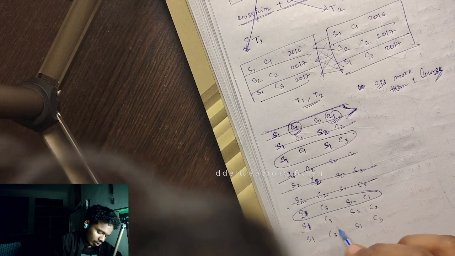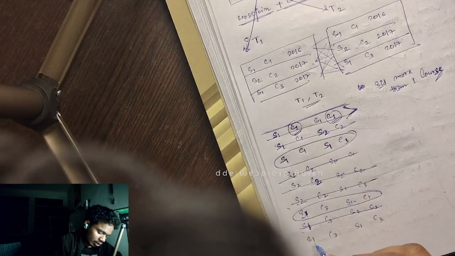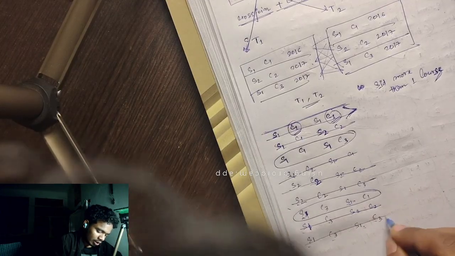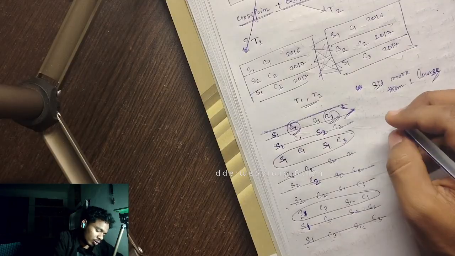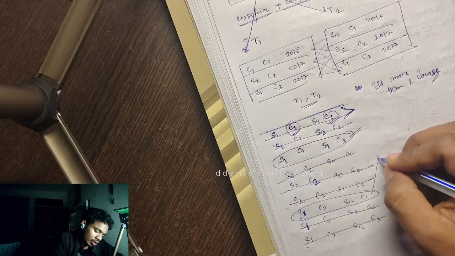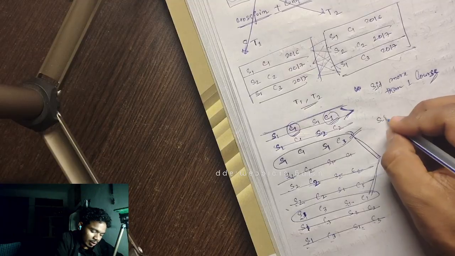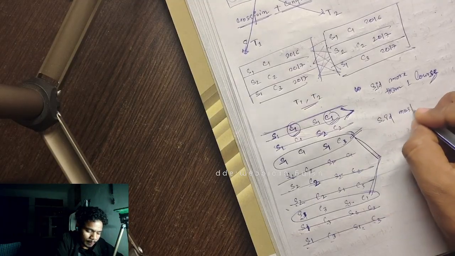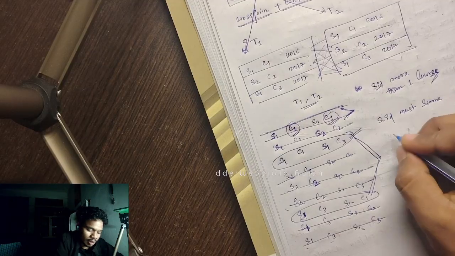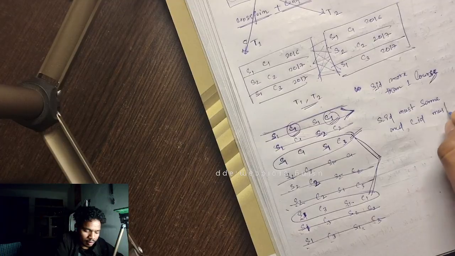Same student and same course, we can't take. So we got to know that the student ID must be the same and the course ID must be different.